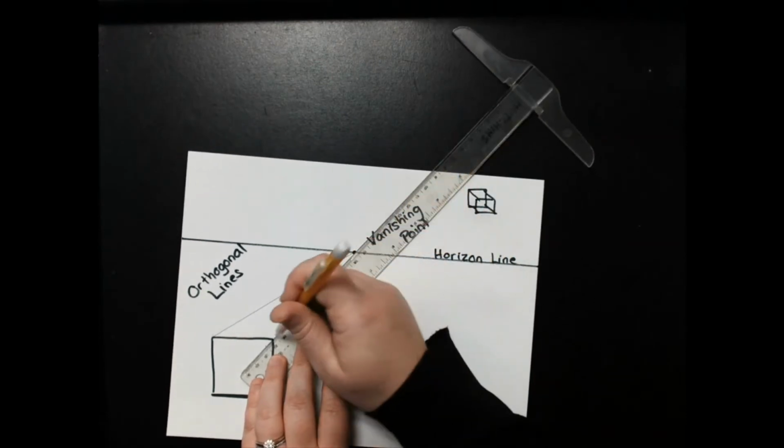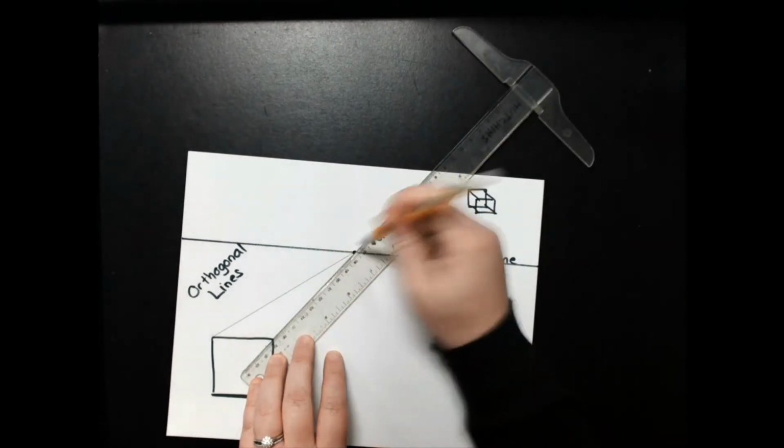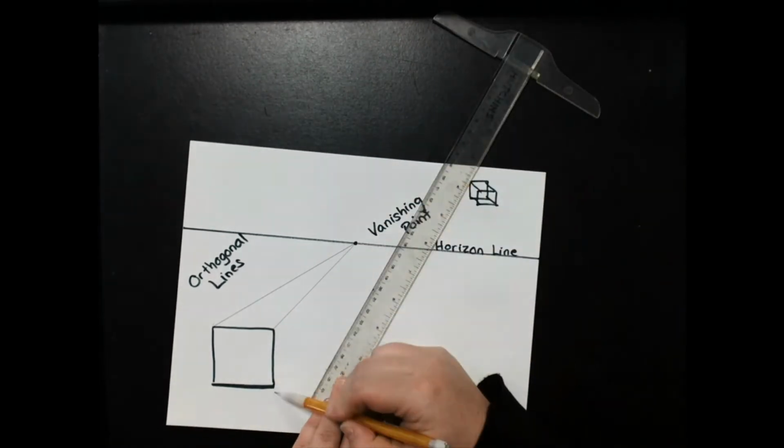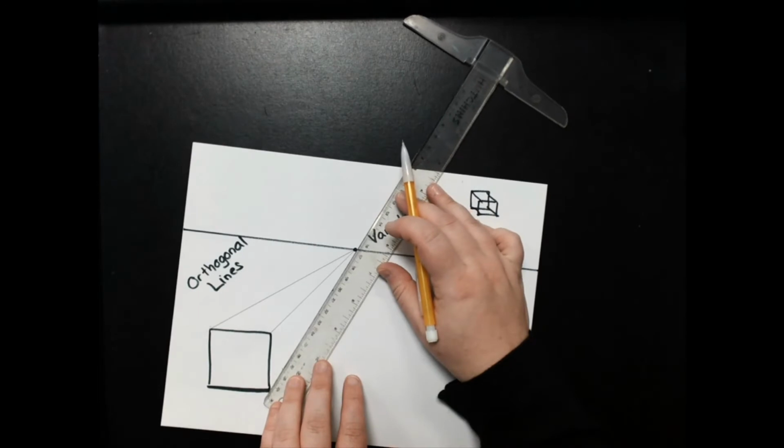Corner, vanishing point, go. Yes, look at that. Corner, vanishing point, go.